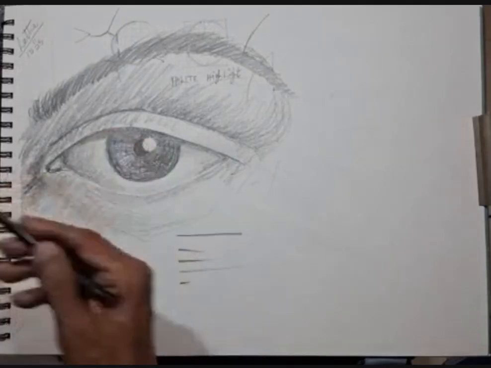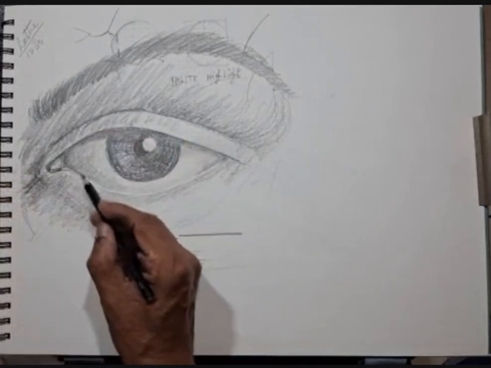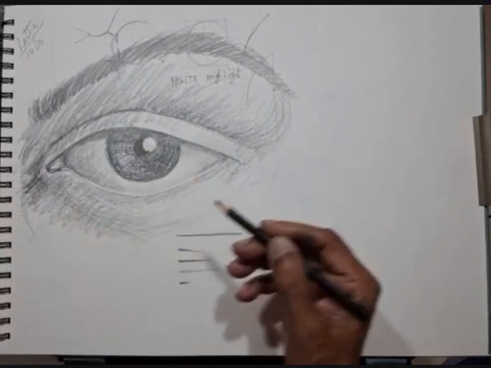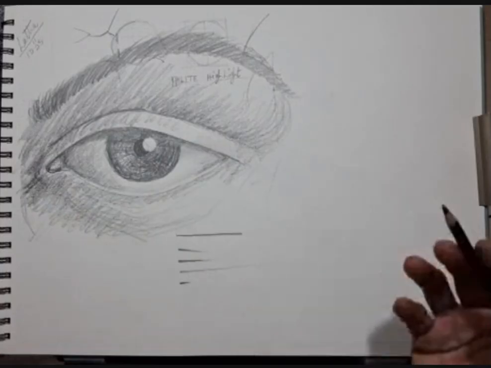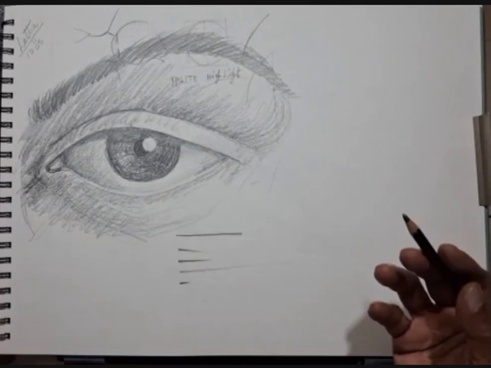When we go to the nose, we'll go into that. Okay, that is done. Now, as it is, it's nice. So now the eyelashes.